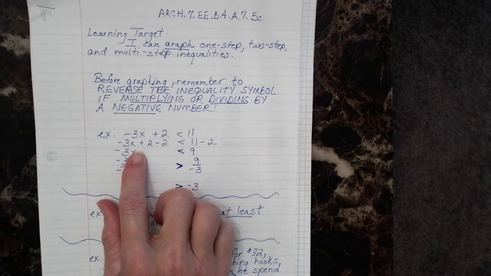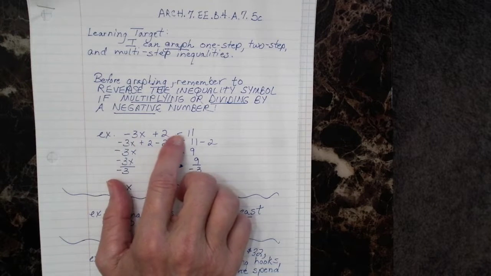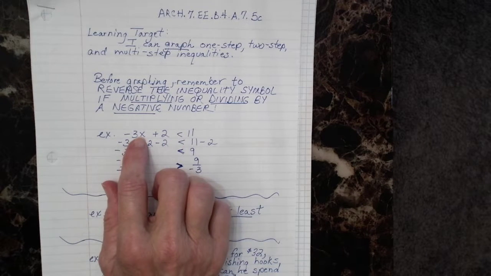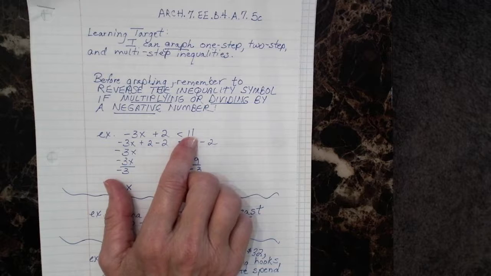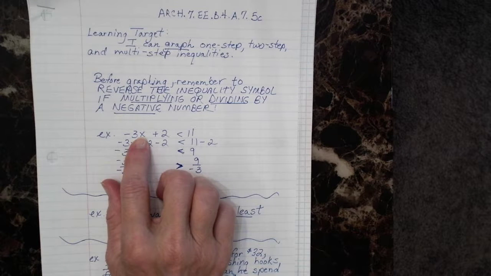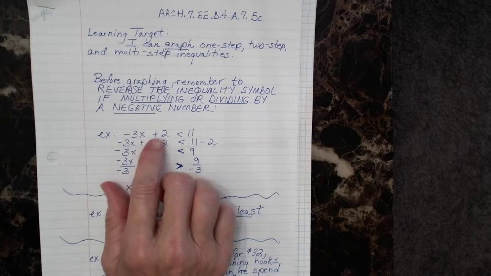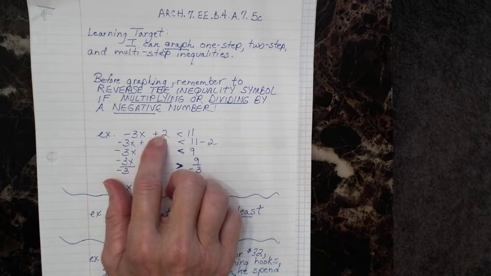So for example, this inequality: negative 3x plus 2 is less than 11. We still want to isolate the x so that we can locate it on a graph. So we want to first eliminate the 2.